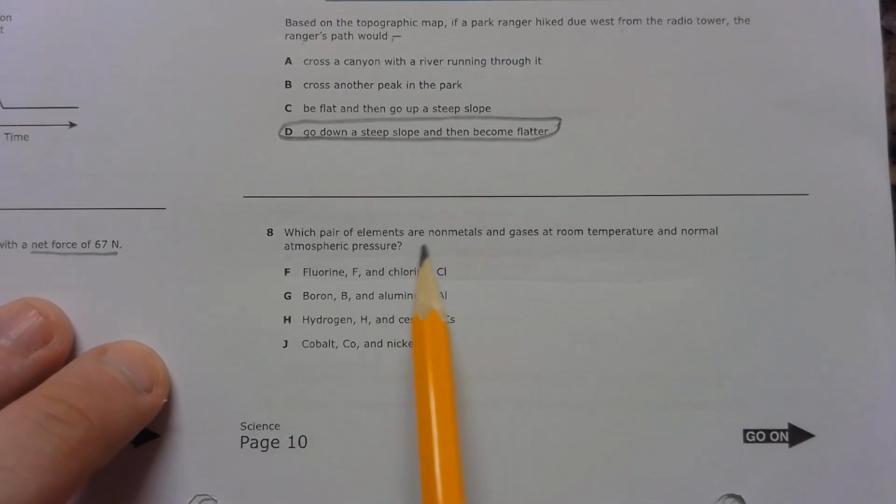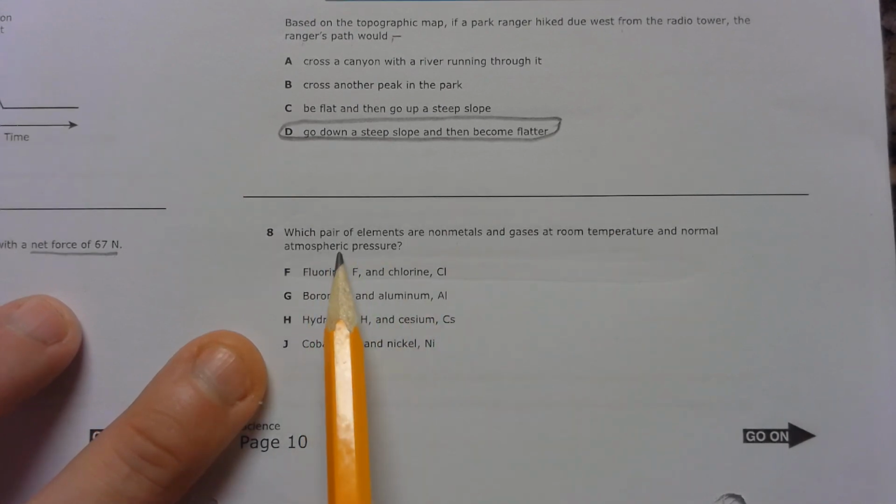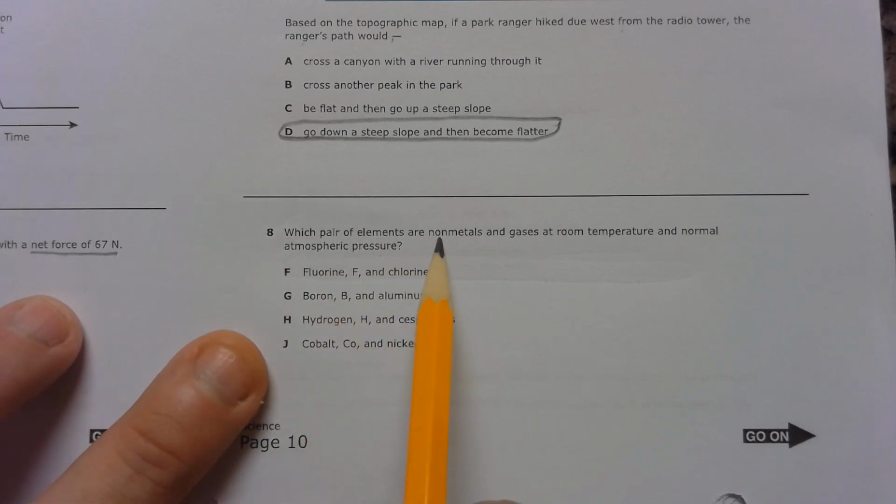All right, question number 8. Which pair of elements are nonmetals and gases at room temperature and normal atmospheric pressure? Okay, so this is going to be checking you on your periodic table skills, right? Which pair of elements are nonmetals and gases at room temperature? All right, so let's take a look at this.